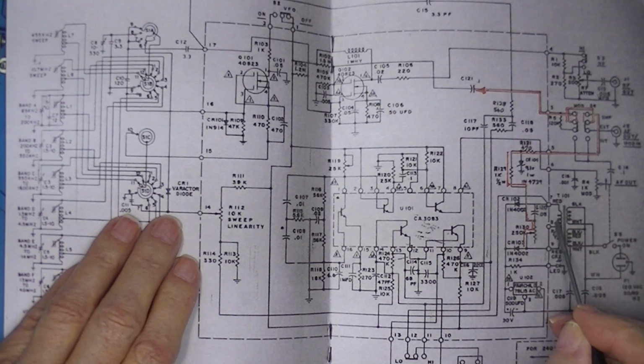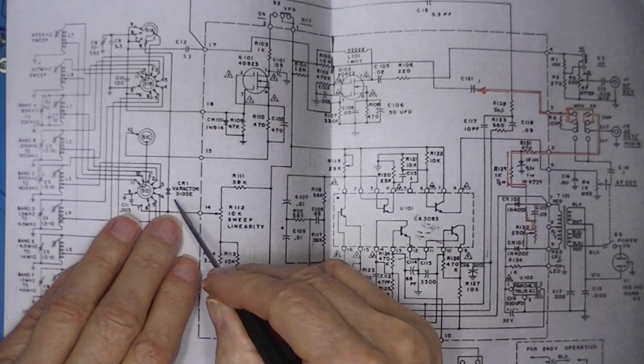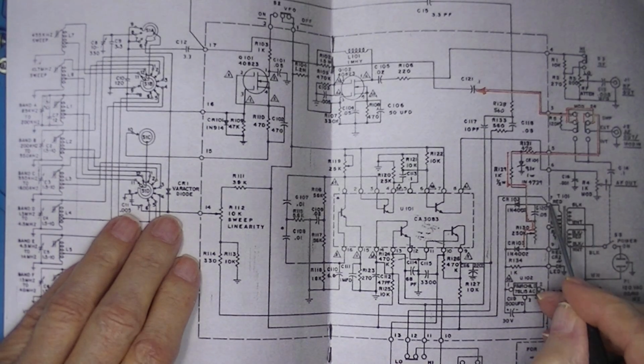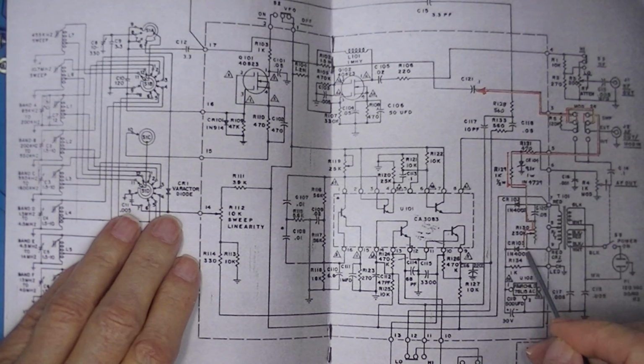Now this tap's on the secondary of the transformer. It's on the other side of the transformer from the modulation tap. So this modulation, frequency modulation, occurs at 60 hertz at an inverse side of the AC sine wave.